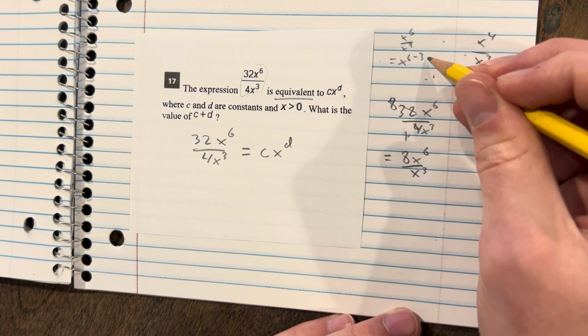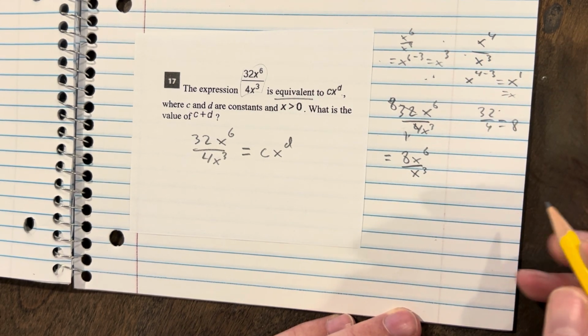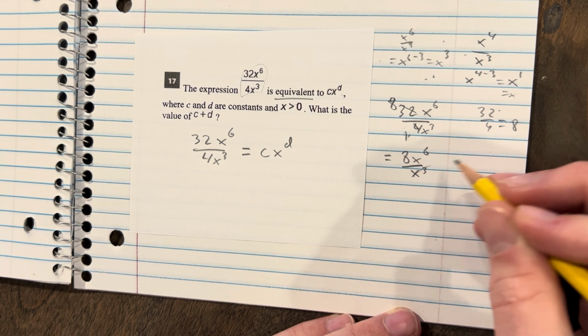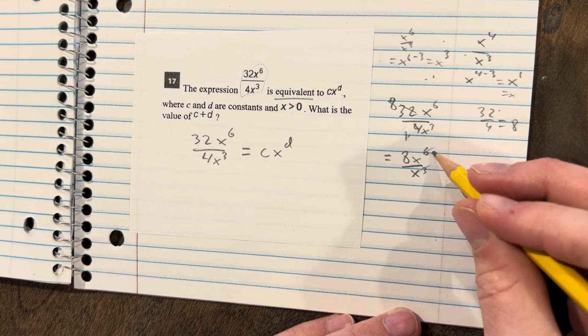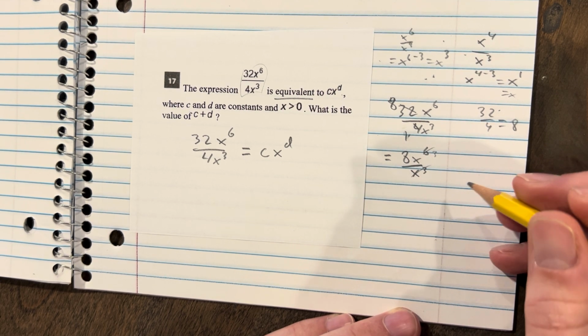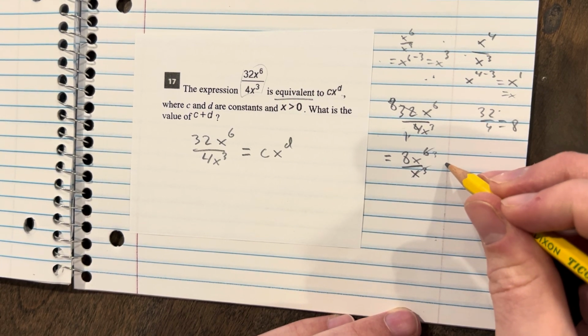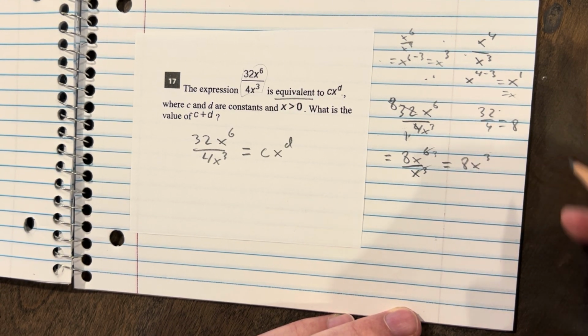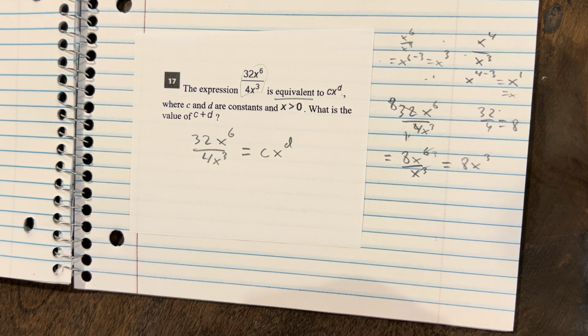Okay, that's going to equal x cubed. So then this goes away, and we're left with x cubed, because there's nothing left. So then this, all it equals is 8x cubed. So that was pretty straightforward.